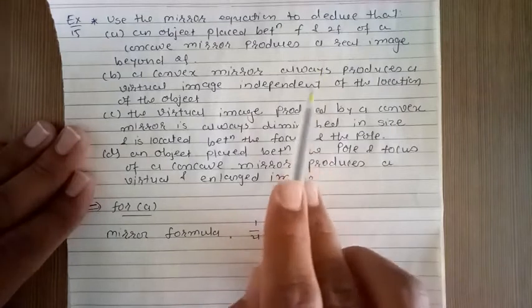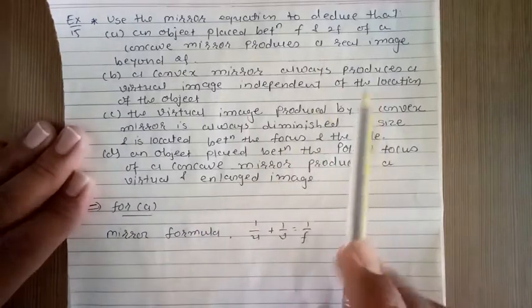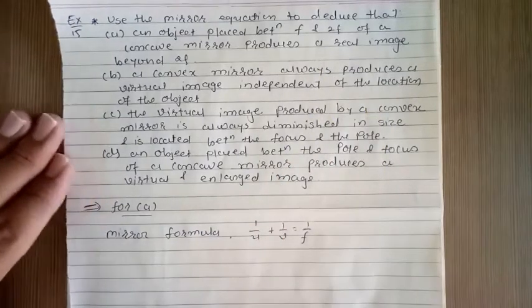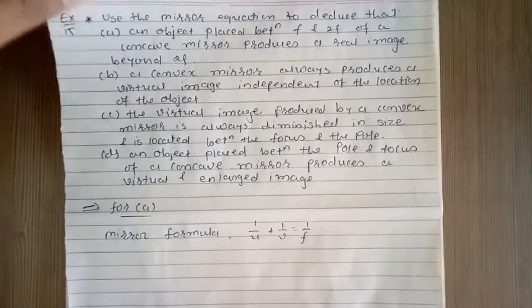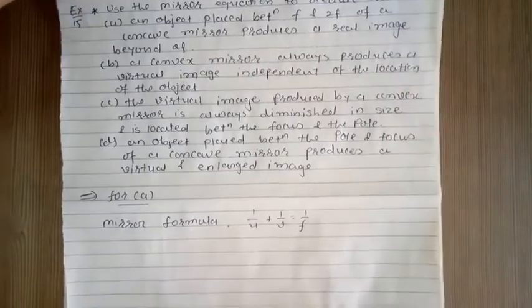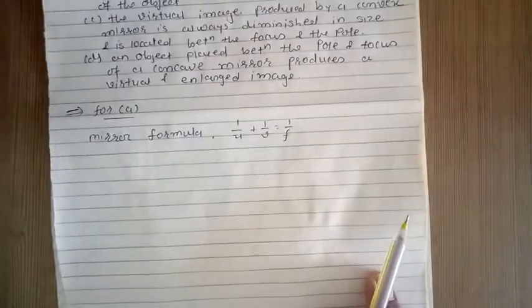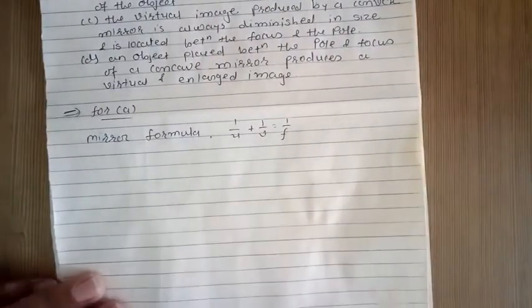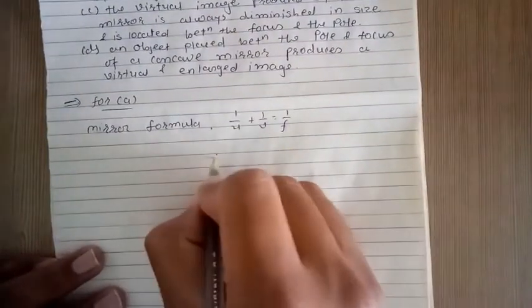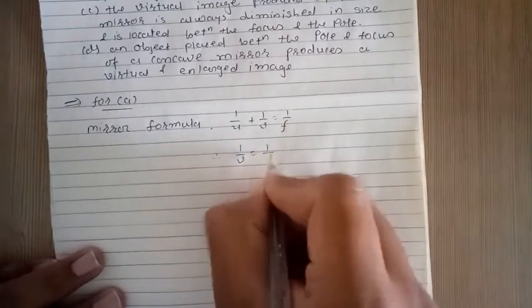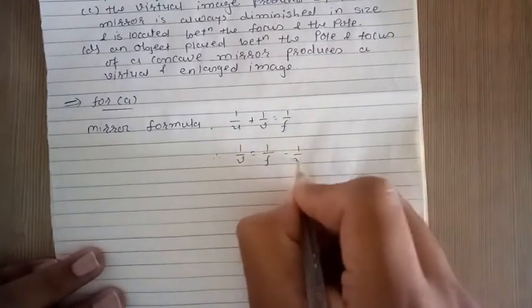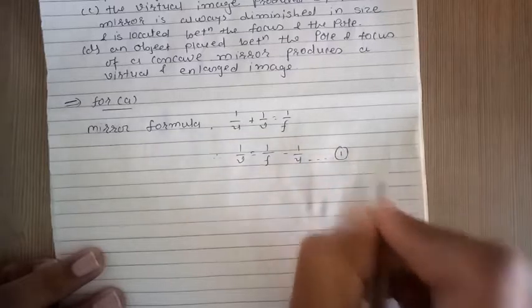Here we have to find the image distance, right? We have to prove that the real image is beyond 2f. So here we make v the subject. So we can write that 1 by v is equal to 1 by f minus 1 by u, right?